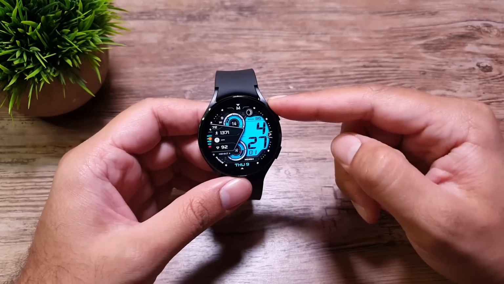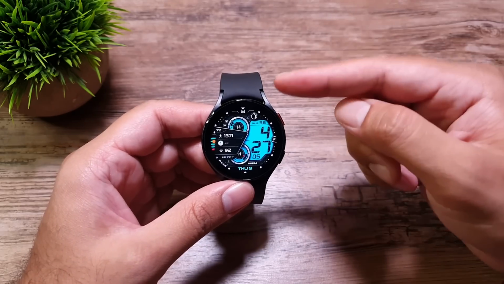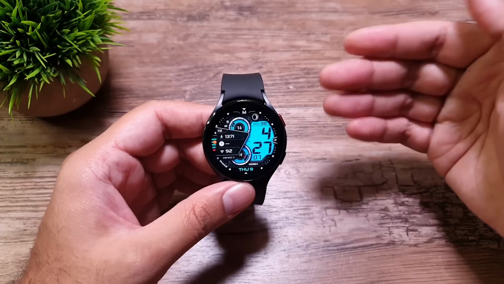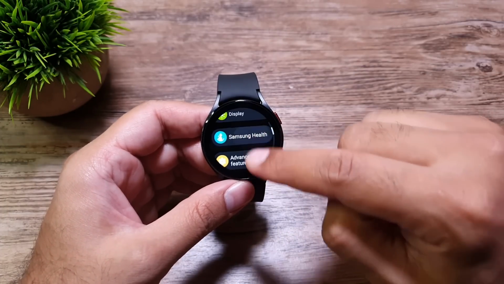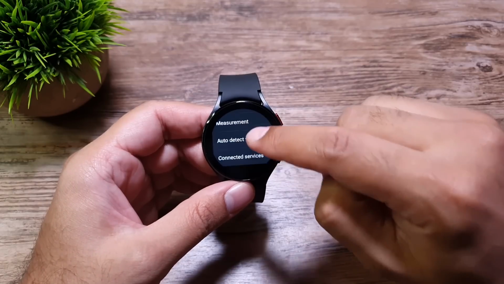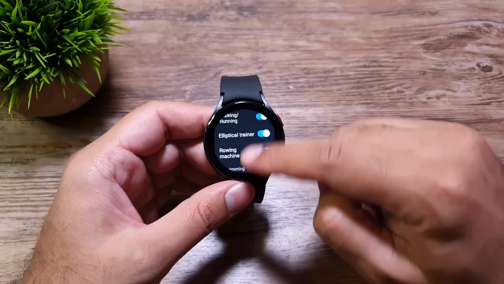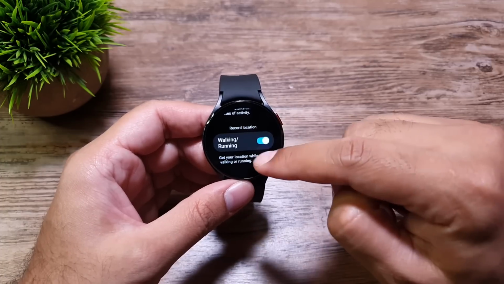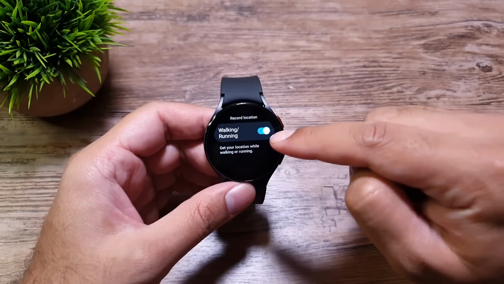Next up, you can also set up this watch to auto detect your workouts. So if you forget to turn on tracking your activities or your workouts, the watch will do that for you. And for that, once again, we will go in settings, go in Samsung Health and go in auto detect workouts. And here you can also select the type of workouts that you want the watch to track. And in this option, you can also turn on recording location for walking and running as well.